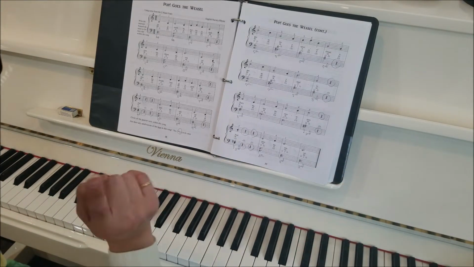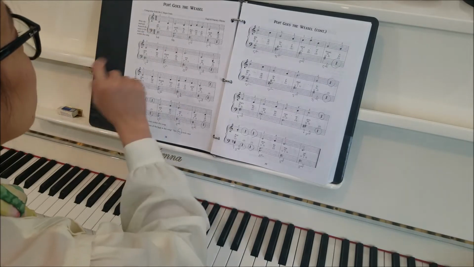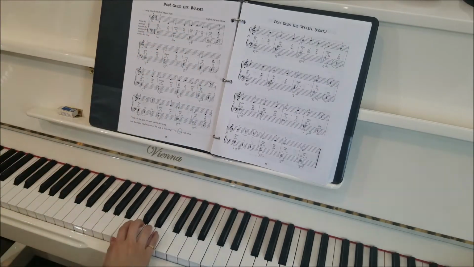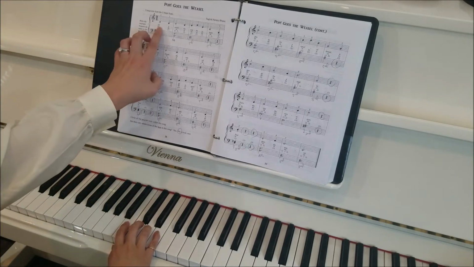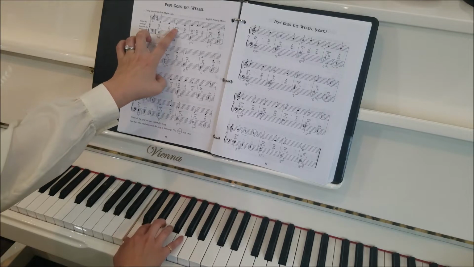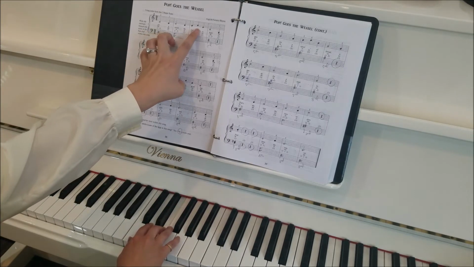Okay, so let's try playing. I'll count while I play the notes of the right hand. Shall we try? Here we go. 1, 2, 3. 1, 2, 3.